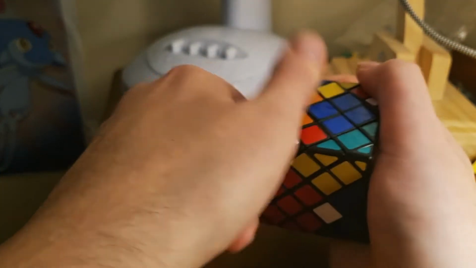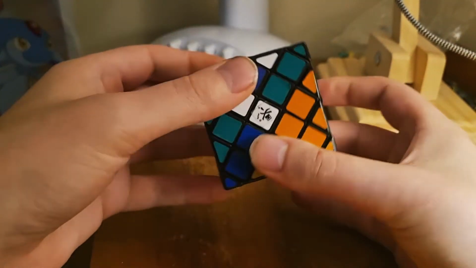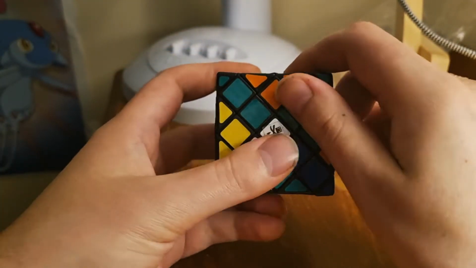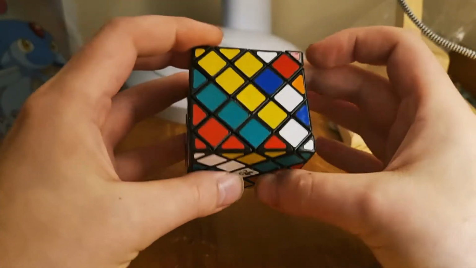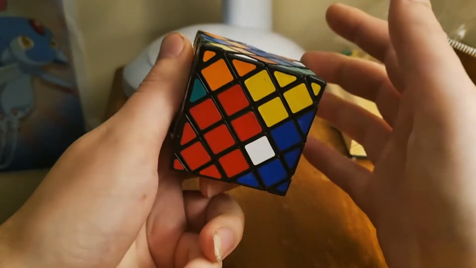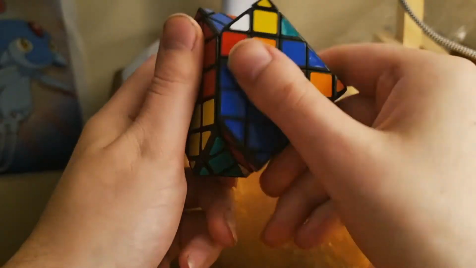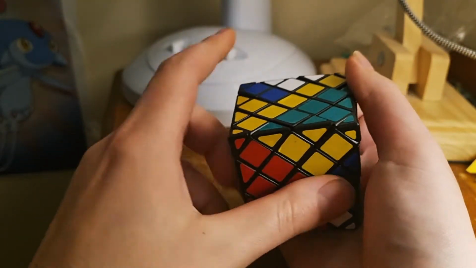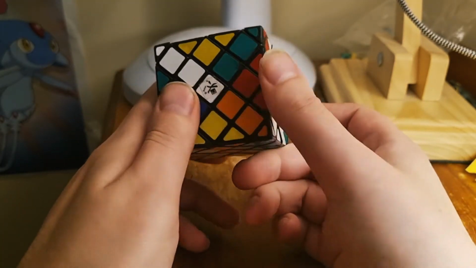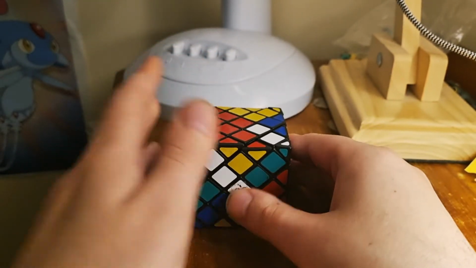Down, up, up. 1, 2, 1. That, and that. 1, 1, 2. And then down, down, up, and up. And that should solve your dino corners. Now I'm going to go through one more case and I will show you how to fix that.